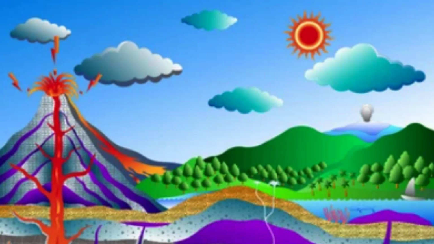Sedimentary rocks can then be transformed into metamorphic rocks through heat and pressure. Metamorphic rocks are formed when existing rocks are subjected to extreme heat, pressure, or both. This causes the minerals in the rocks to rearrange and recrystallize, forming new rocks with different textures and structures. Examples of metamorphic rocks include marble, slate, and gneiss.